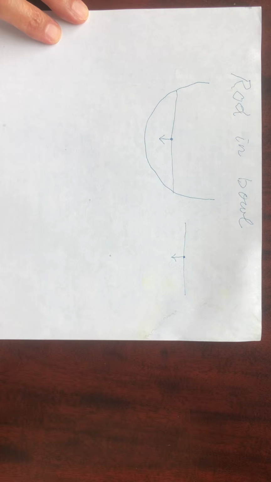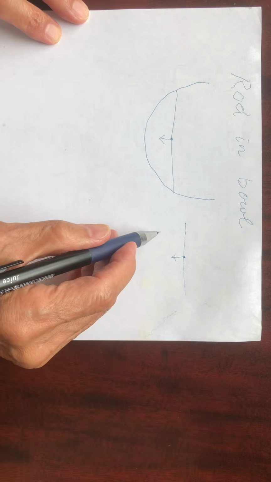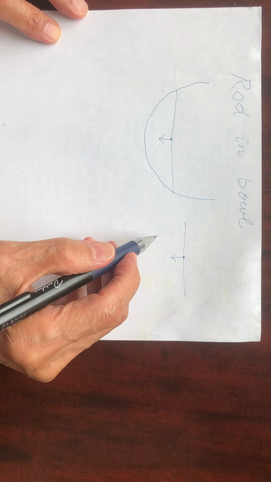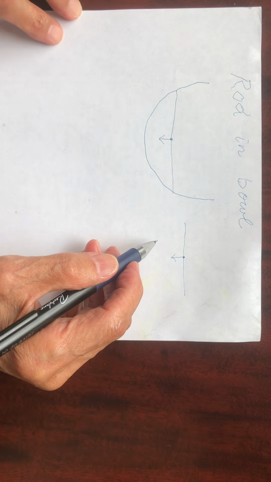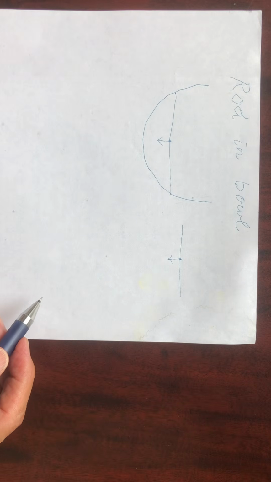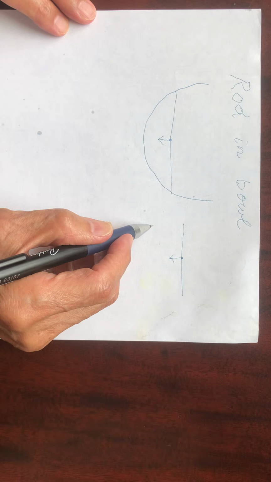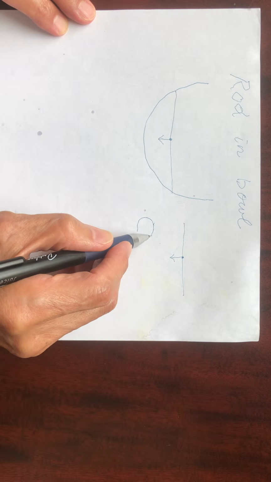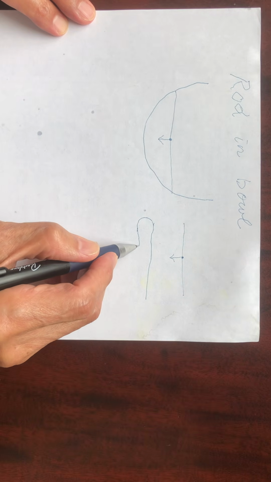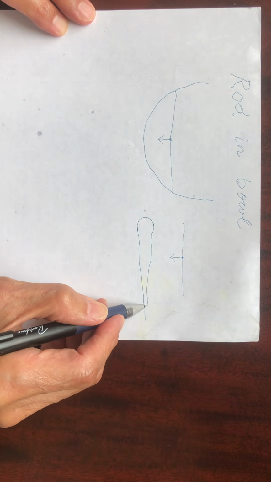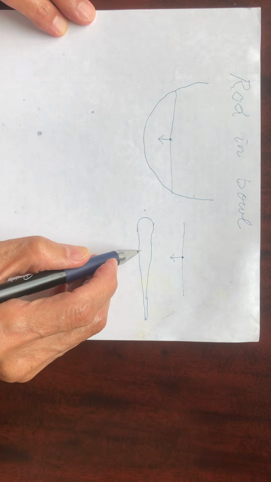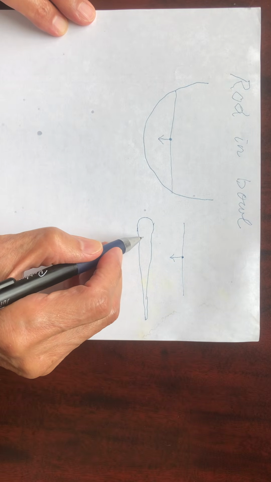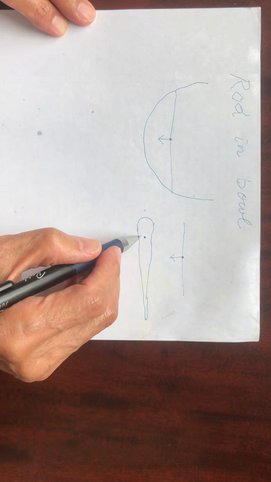However, the question says the center of mass divides the rod into two portions, A and B, which means the rod is not uniform. For example, I have a rod, this side is bigger and the other side is smaller. Then the center of gravity should be close to the larger end.